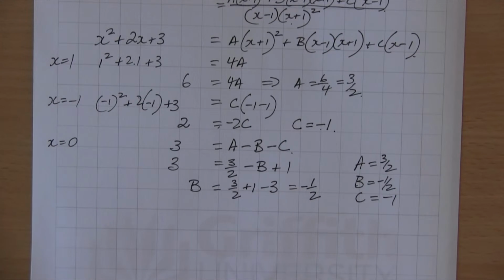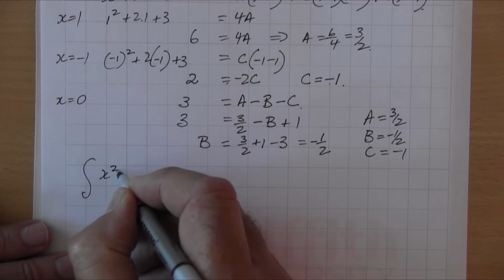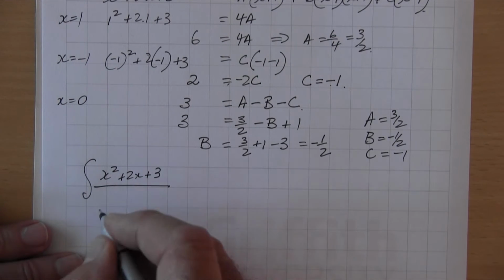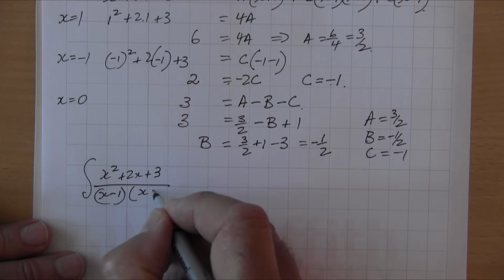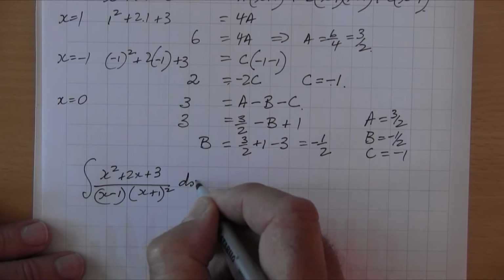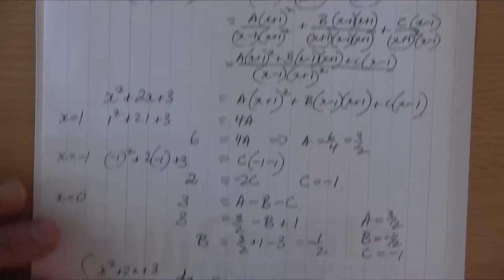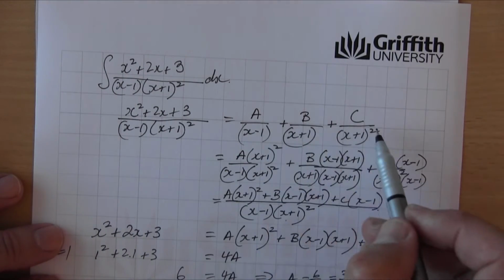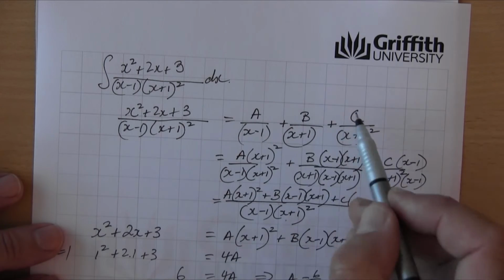Alright, so we've got values for a, b and c. So now we can do our integration. So the integral of x squared plus 2x plus 3 over x minus 1, x plus 1 squared dx. So that was the original question that was asked. We were able to split that fraction there into its individual parts, so I'll just substitute in for a, b and c and do the integral of each of those.